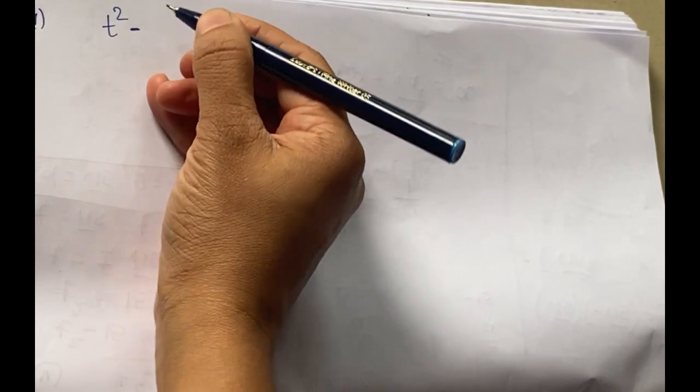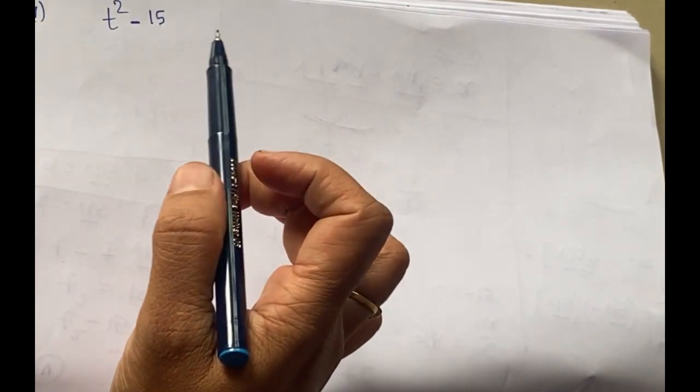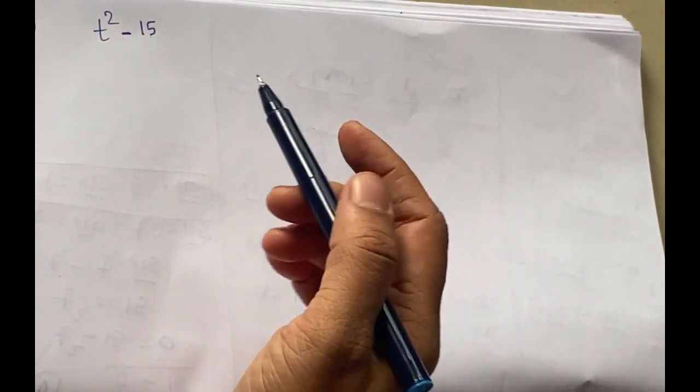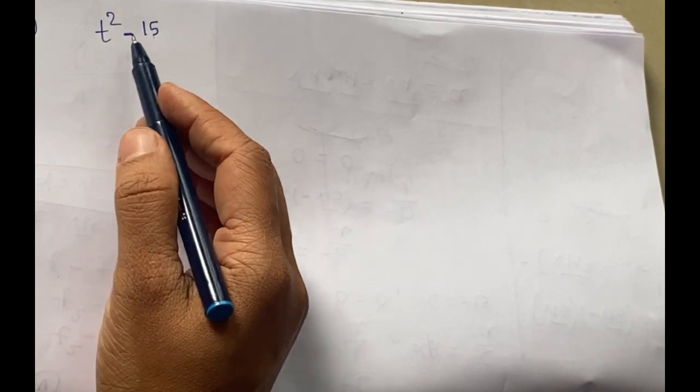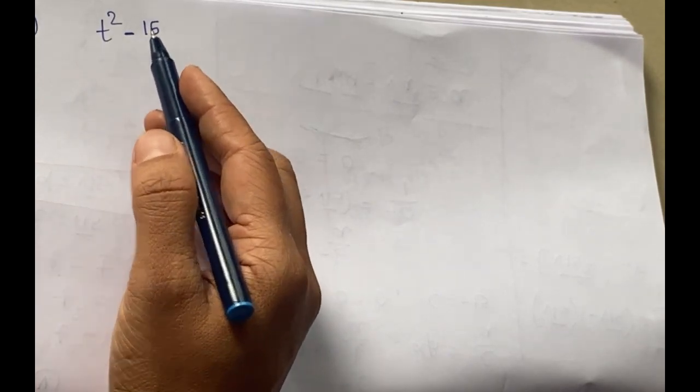Question number 5. t square minus 15. Here we need to find the zeros of this polynomial as well as the relationship between coefficients and zeros. The problem is t square minus 15. First write the given polynomial.